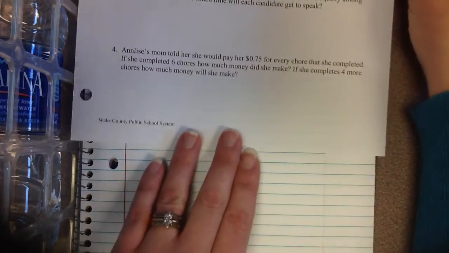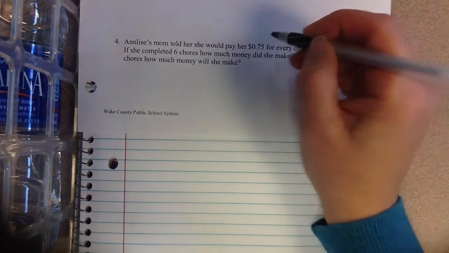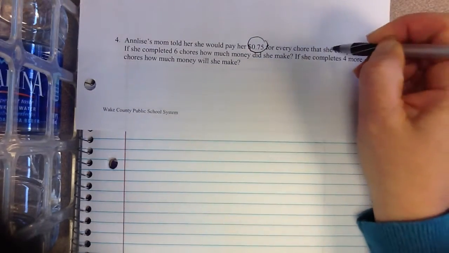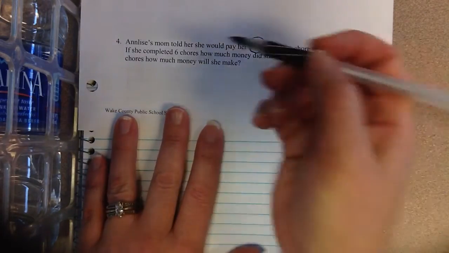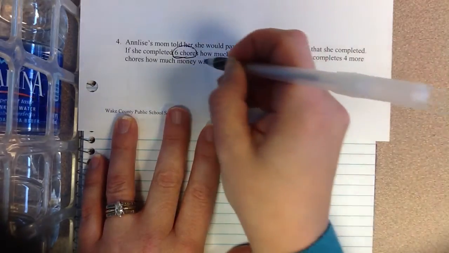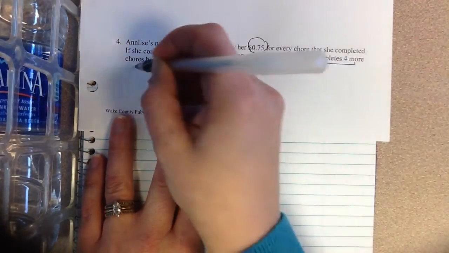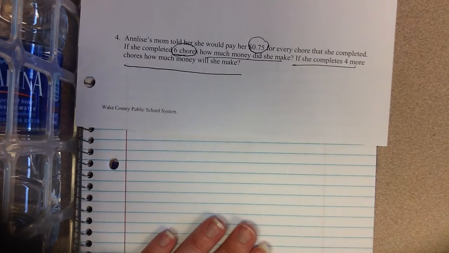Okay, I'm going to skip down to number 4 here. Annalisa's mom told her she would pay her 75 cents for every chore she completed. If she completed 6 chores, how much money did she make? If she completed 4 more chores, how much money will she make?